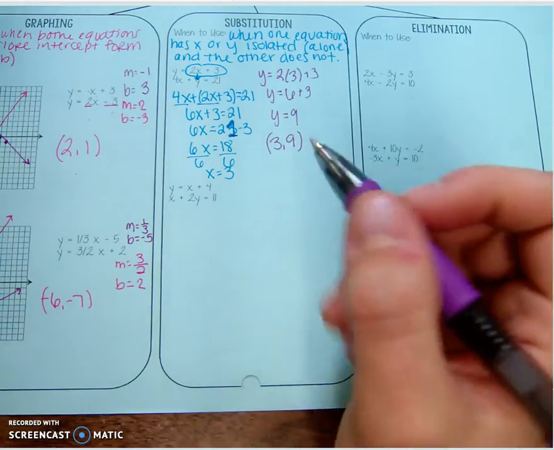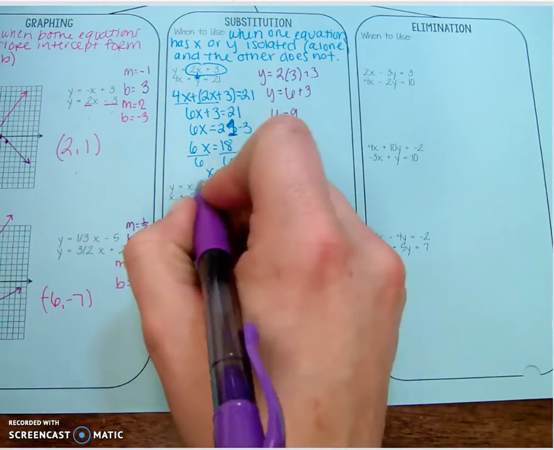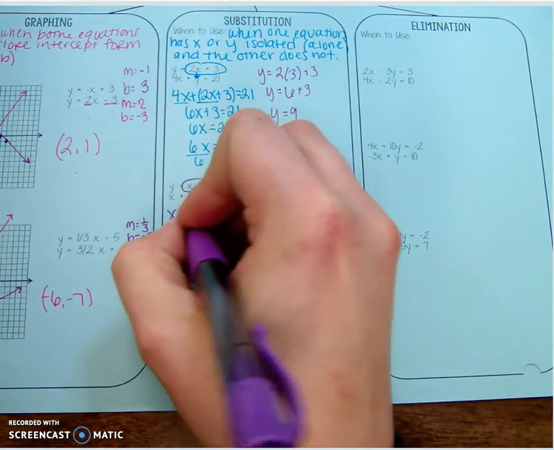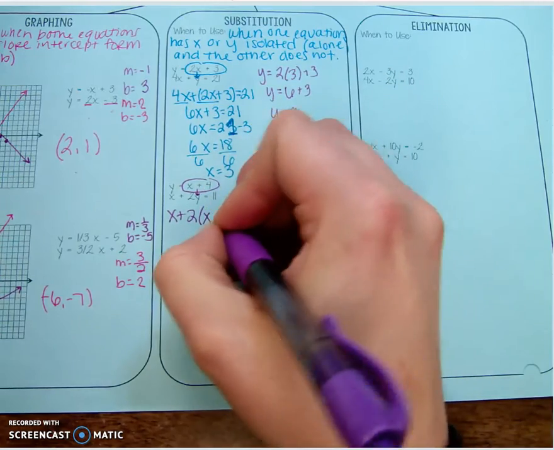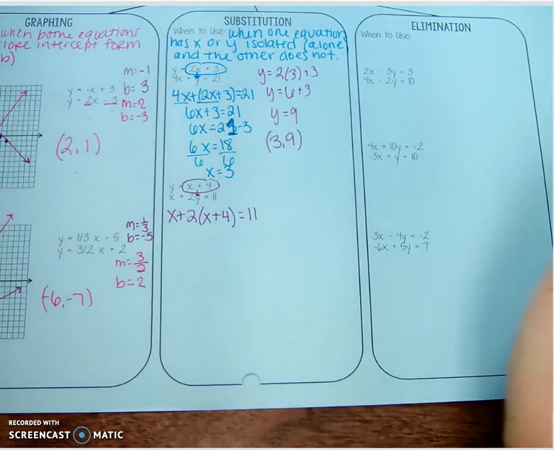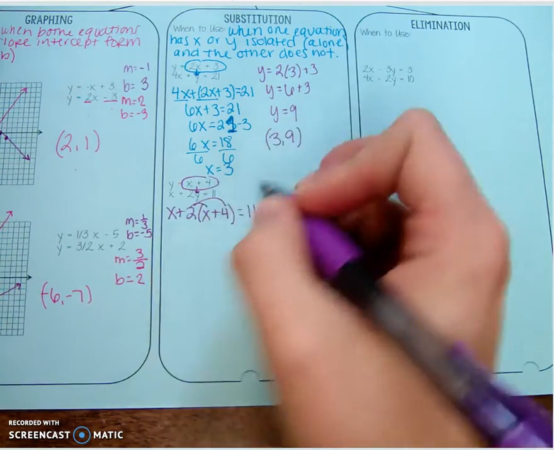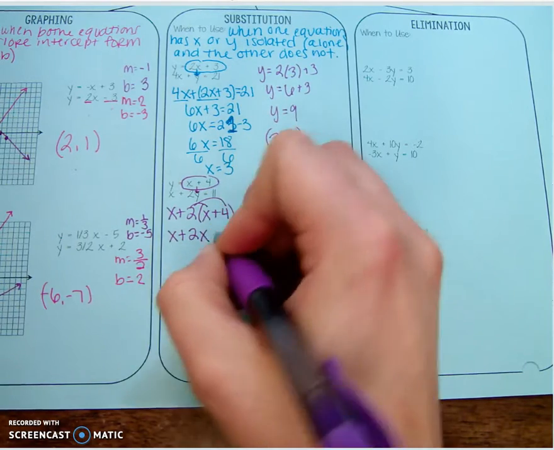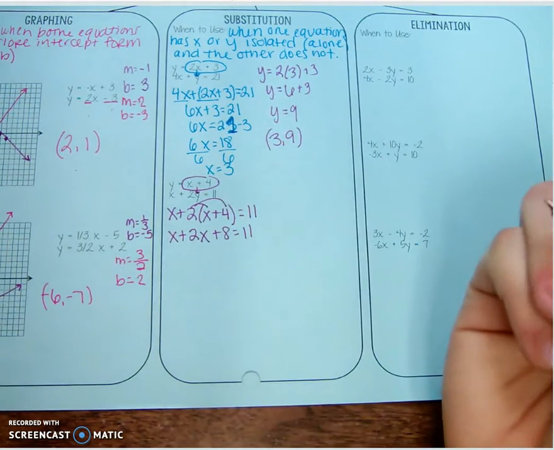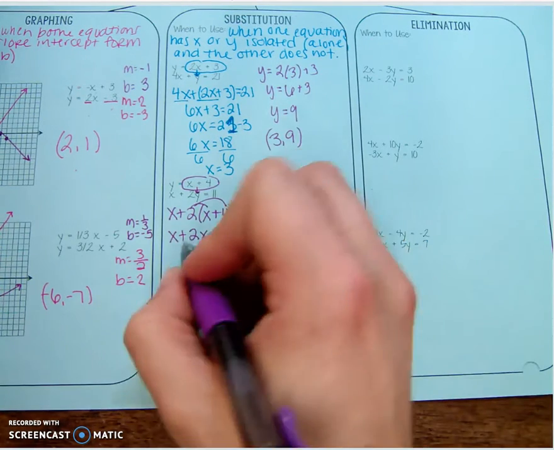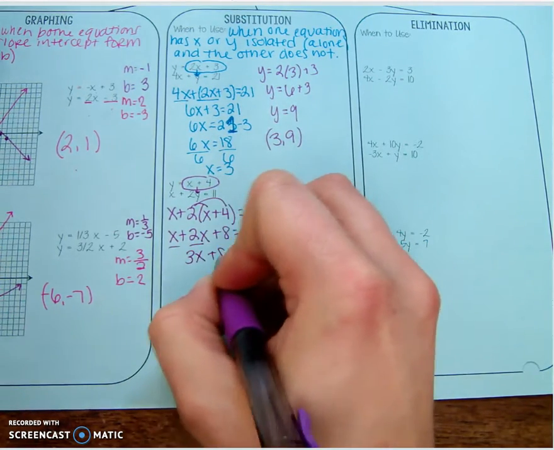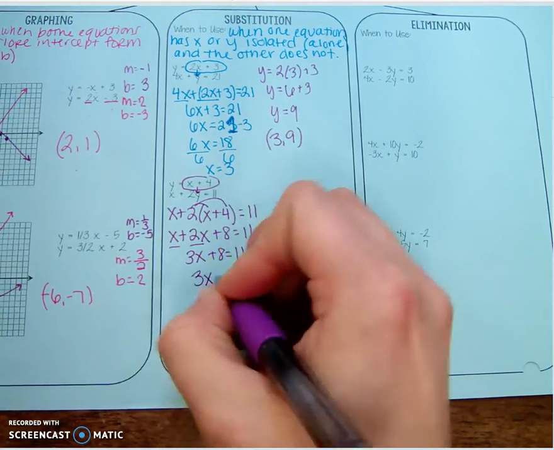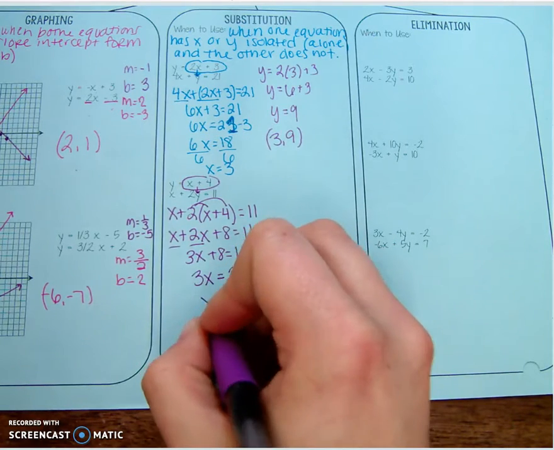The next one, I have a variable isolated all by itself. It's y, so I'm going to plug that into y in that second equation. x plus 2 times x plus 4 equals 11. Distribute the 2 to everything inside the parentheses. I'm left with x plus 2x plus 8 equals 11. So 3x plus 8 equals 11. Subtract 8 from both sides. So 3x equals 3. And divide by 3.